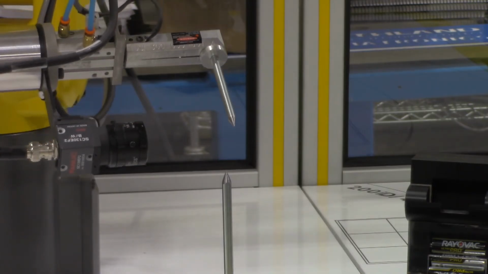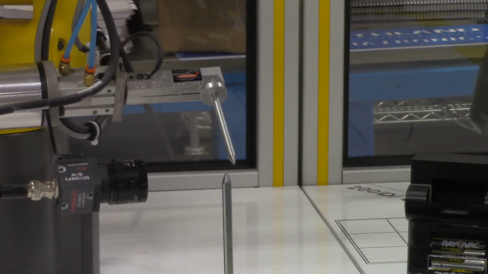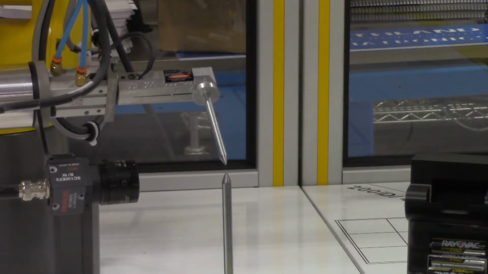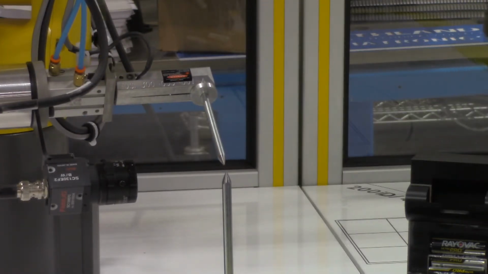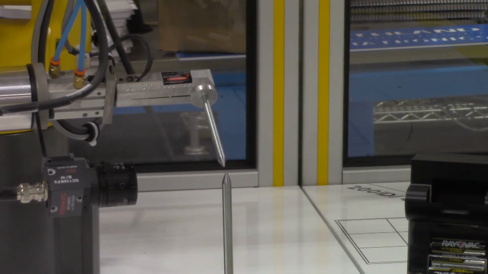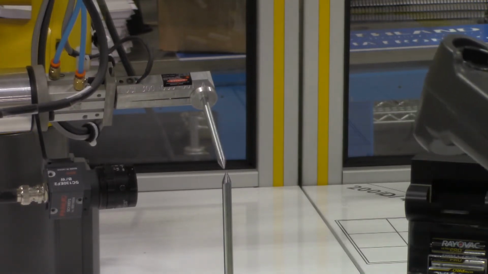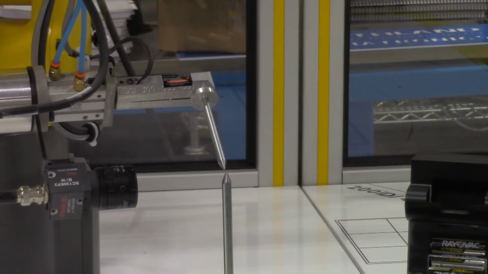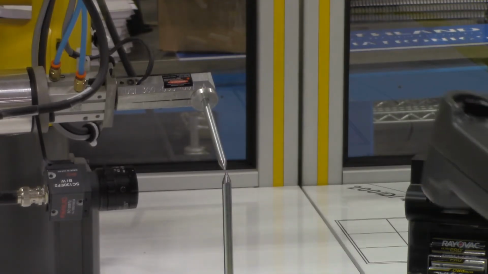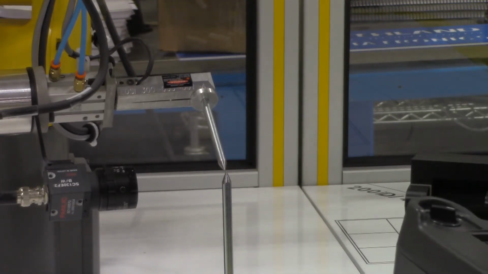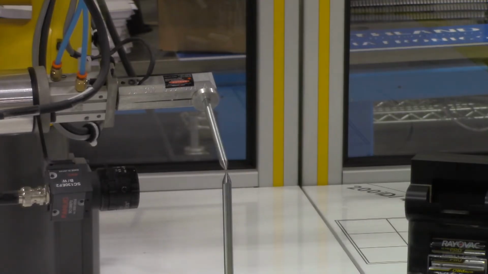Go down with my Z, and then just get real fussy about where this is. Okay, now we're going to change our jog speed way down and get those two so they're pretty much touching once again. So it looks like I need to go down on the Z-axis, a little bit of X positive, a little bit of Y negative, positive. Okay, so those 2 points are pretty much touching again.